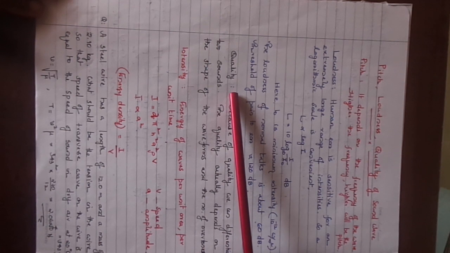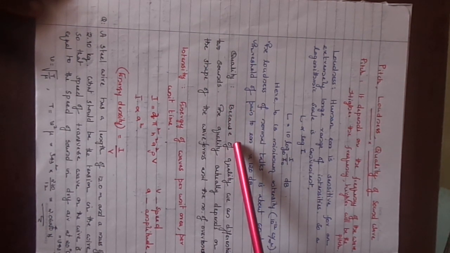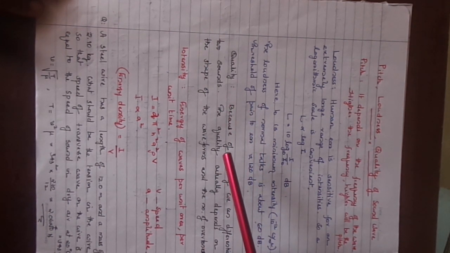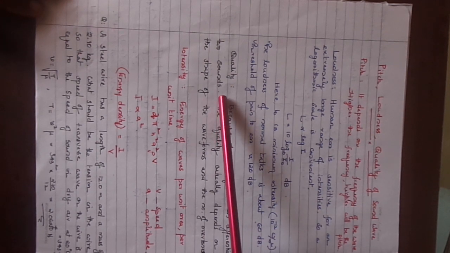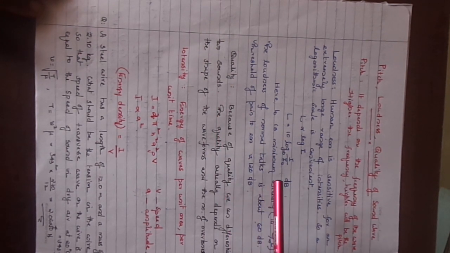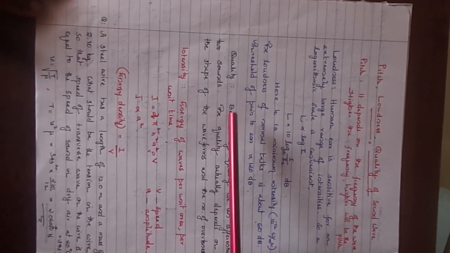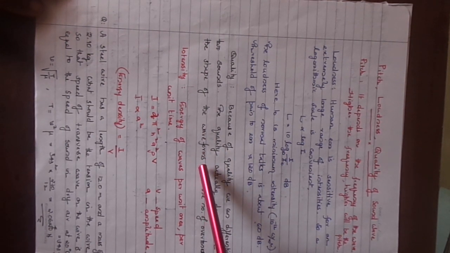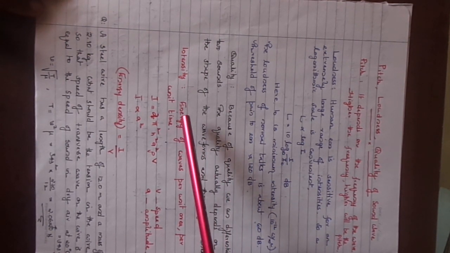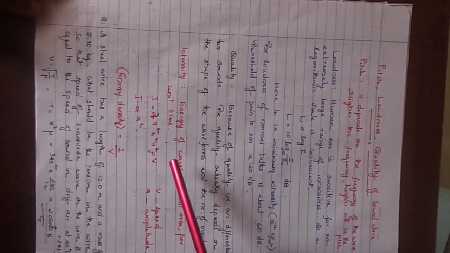Next one, the quality. Because of quality, we can differentiate two sounds. The quality depends upon the shape of the waveforms and the number of overtones. So the quality reveals the waveform of the sound. The intensity is the energy of waves per unit area per unit time.